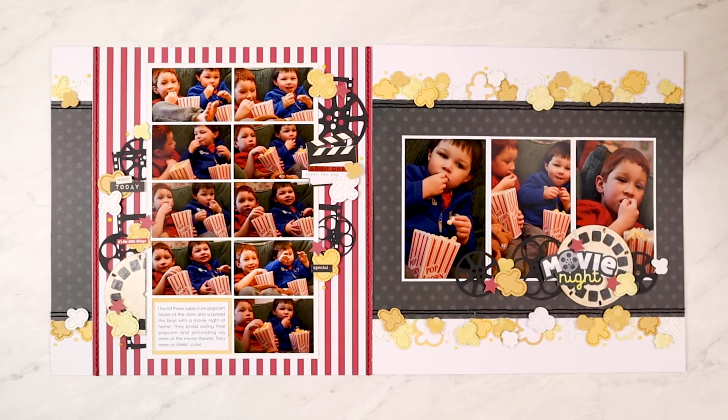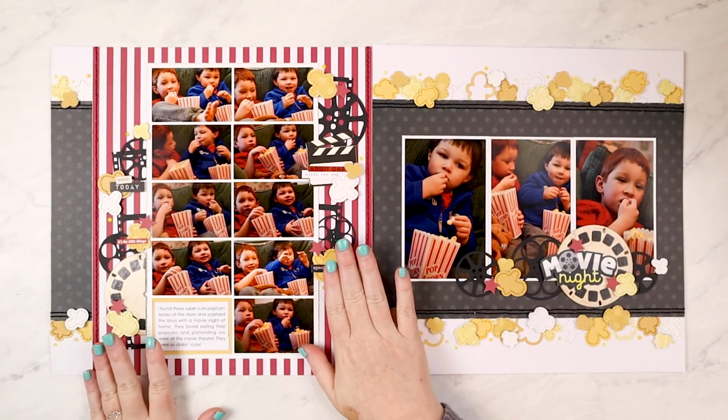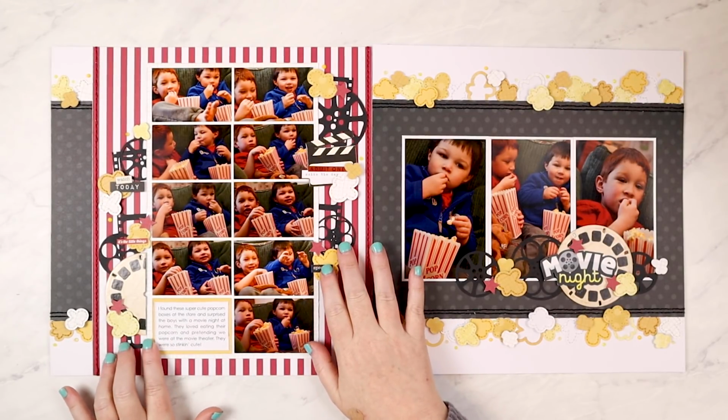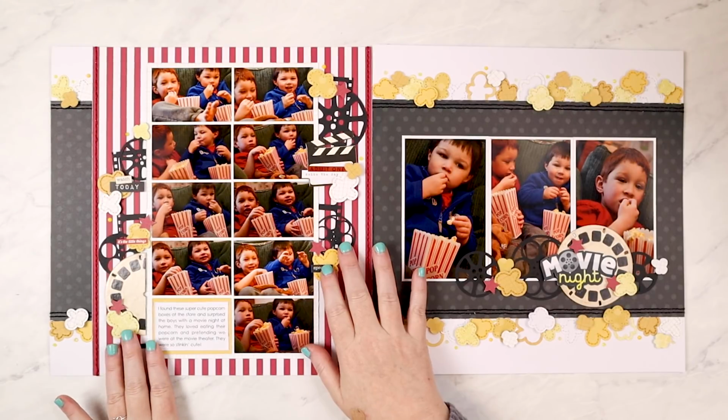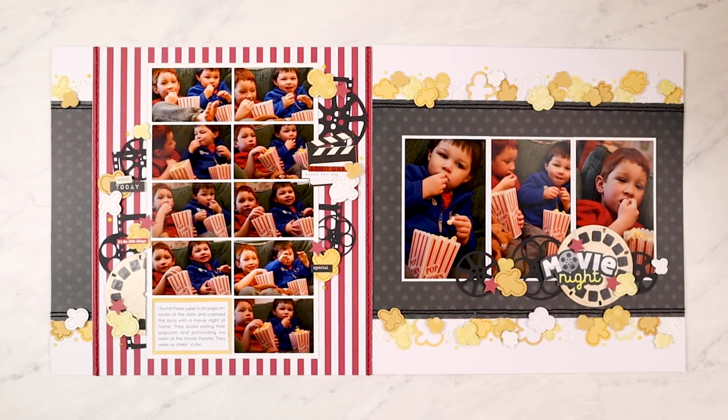To complete the popcorn look, I added some Nuvo crystal drops, glitter drops, and jewel drops in different shades of yellow in a few spots here and there. For my embellishments, instead of the flowers from the sketch, I created large clusters of movie details and added some more of those popcorn pieces.